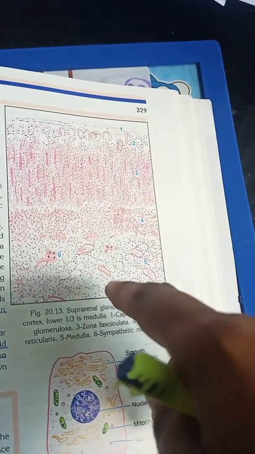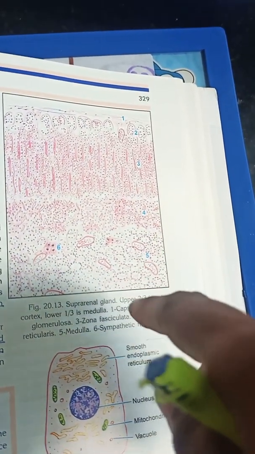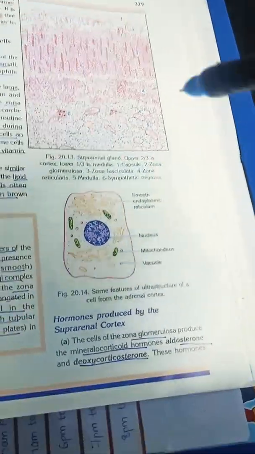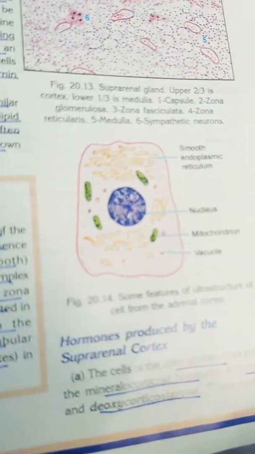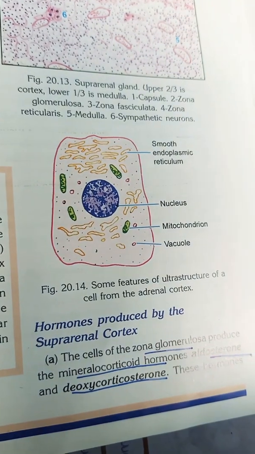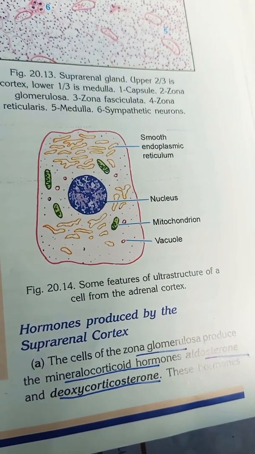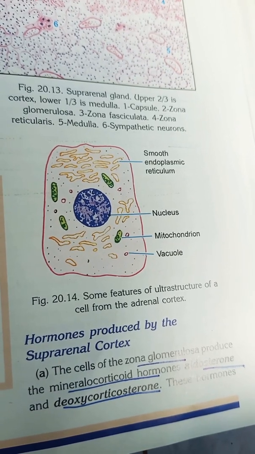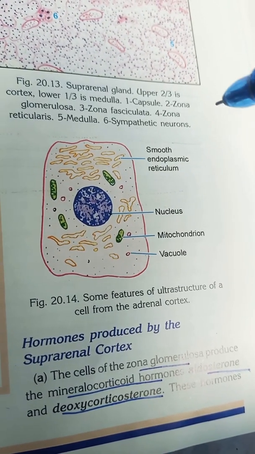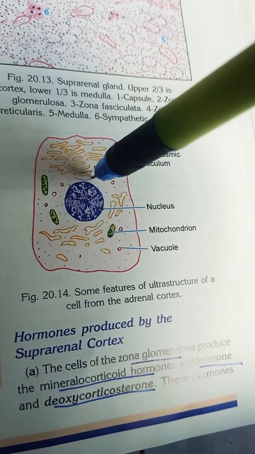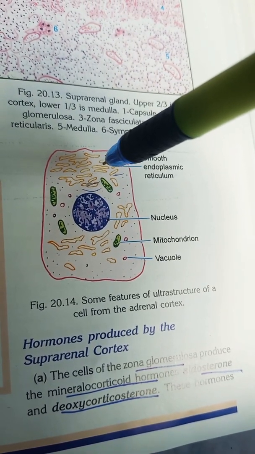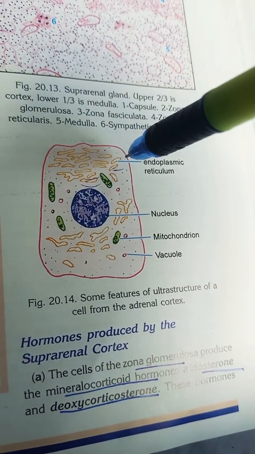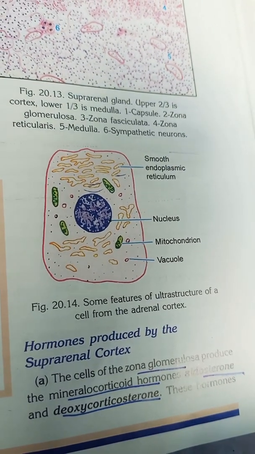So we have completed the cortex, and let us see the electron microscopic structure of the cells of the cortex. You can see the electron microscopic structure of a cell, each cell of the cortex. In all layers of the cortex, it is characterized by the presence of abundant agranular smooth endoplasmic reticulum. You can see no granules on it, just smooth endoplasmic reticulum.